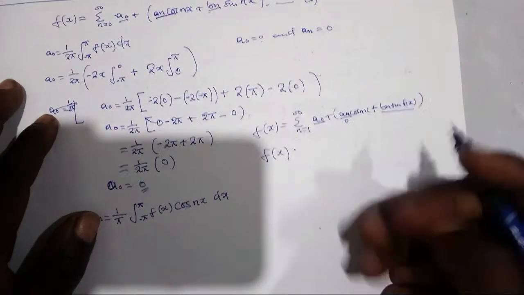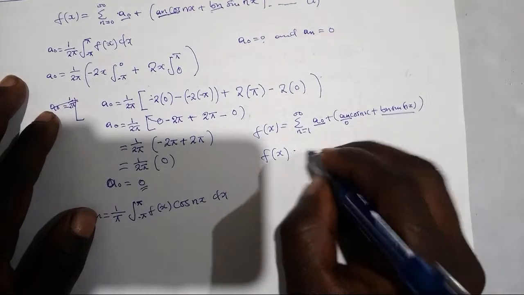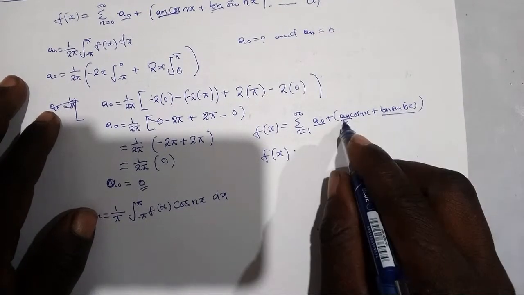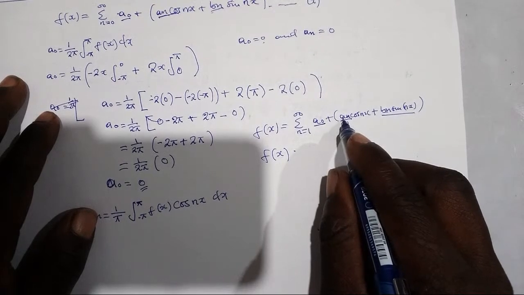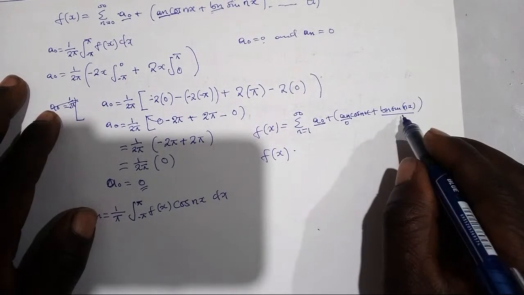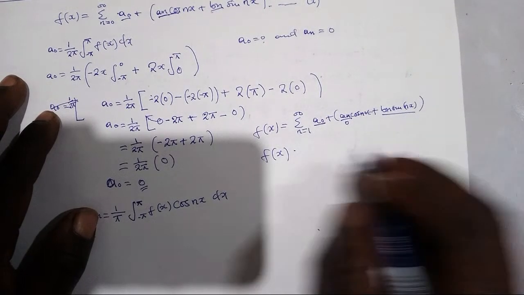So now, because here we have a 0, and 0 times everything here you are going to have 0. So here we are dealing with the bn sin nx.